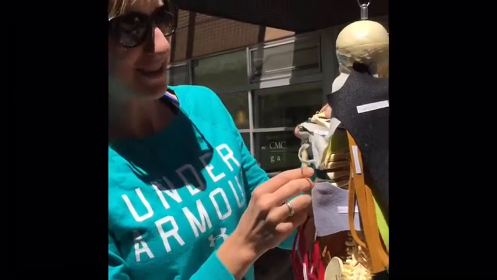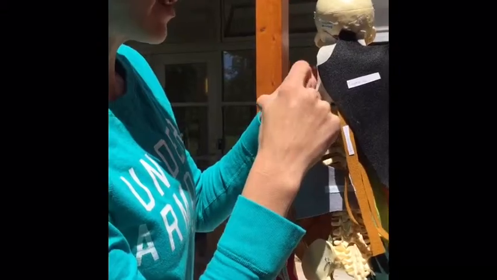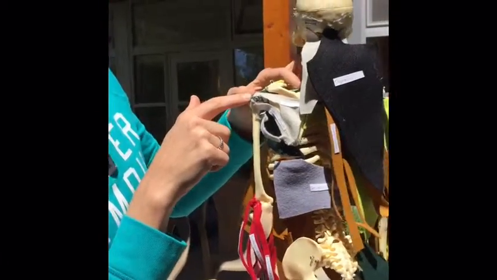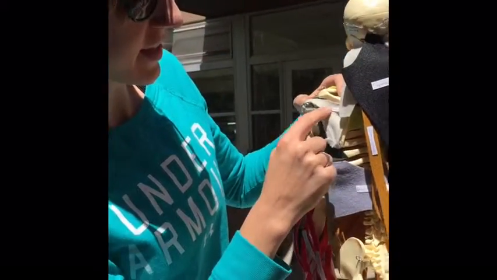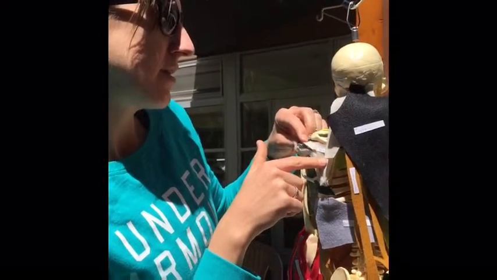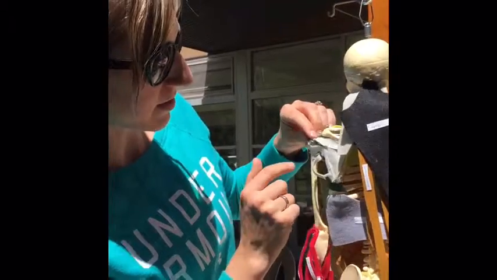All right, we're going to move to the scapula now. We're going to start up here with the supraspinatus, which runs from the supraspinous fossa of the scapula to the greater tubercle of the humerus, and this is responsible for abduction of the arm. Then we have the infraspinatus, which goes from the infraspinous fossa of the scapula to the greater tubercle again of the humerus, and that's responsible for some extension and lateral rotation of the humerus.